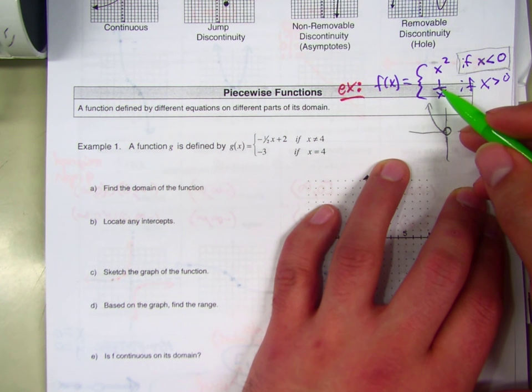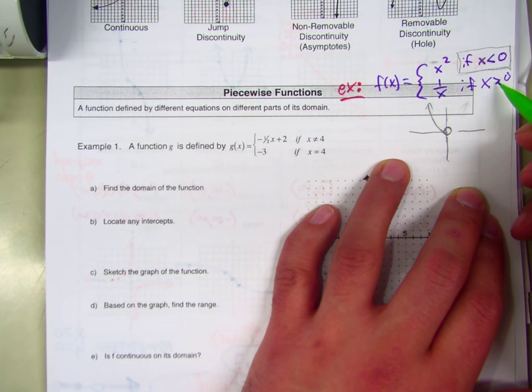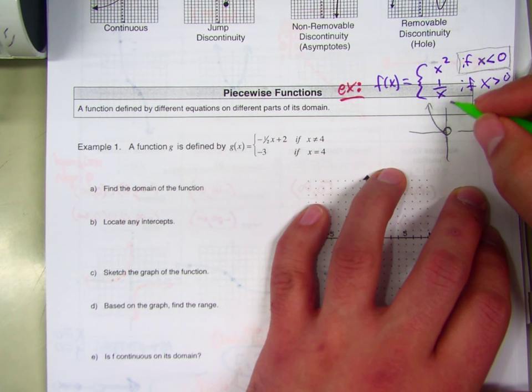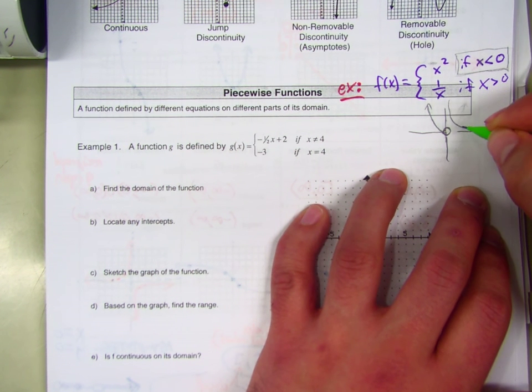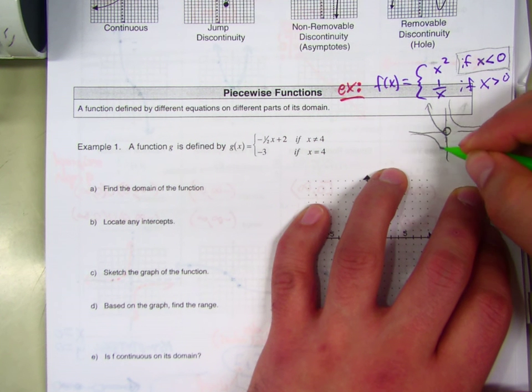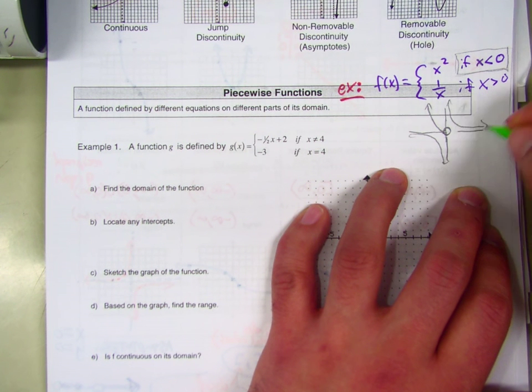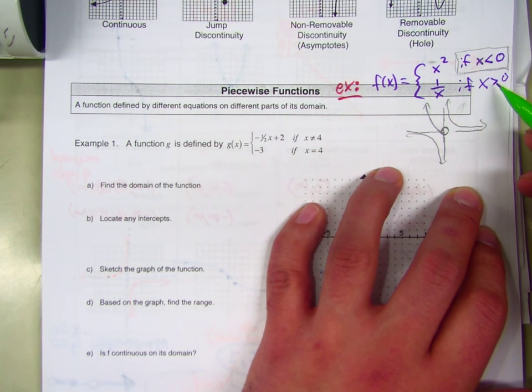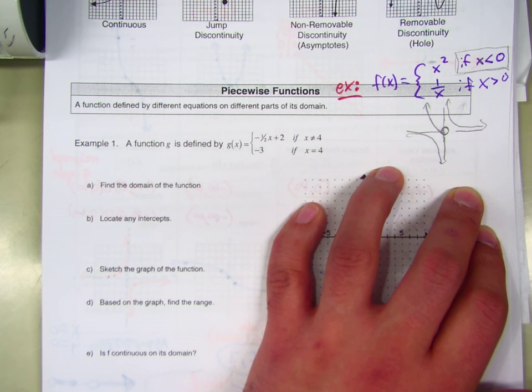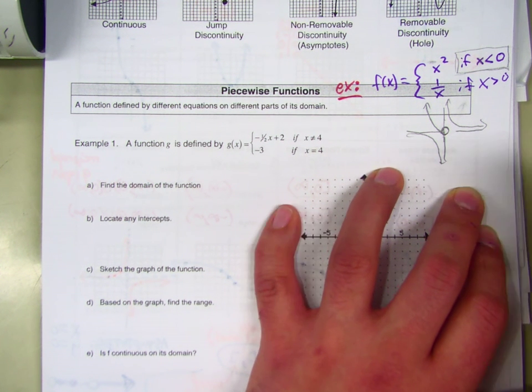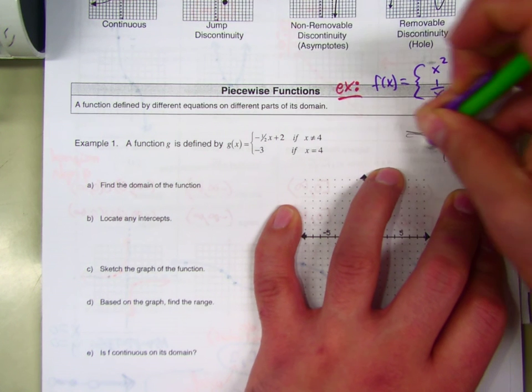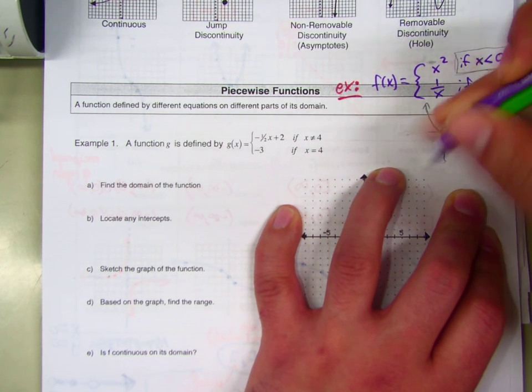Here, we want to do the reciprocal graph, but for values of x that are greater than 0. Okay. Well, again, here's the reciprocal graph. Looks something like this, right? But we want only the part that is greater than 0. So which part of this do I want? The part that's on the right, because that's where x is positive. Does that make sense? So basically, erase this part. We don't want it. Okay?